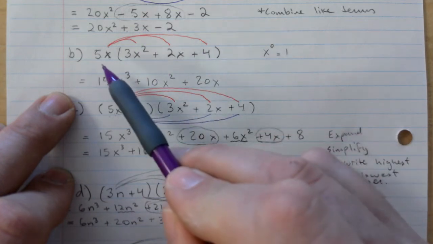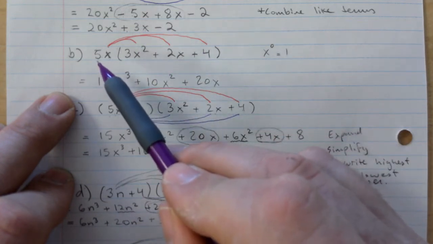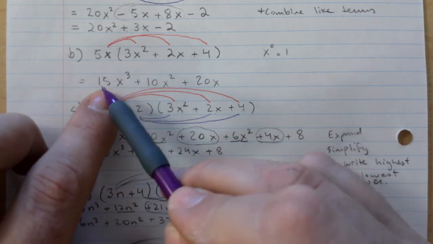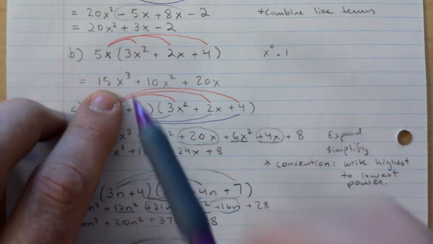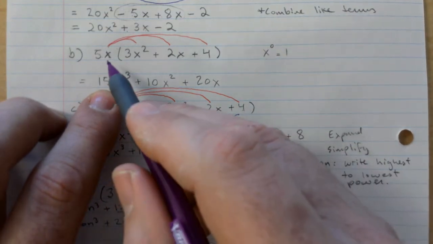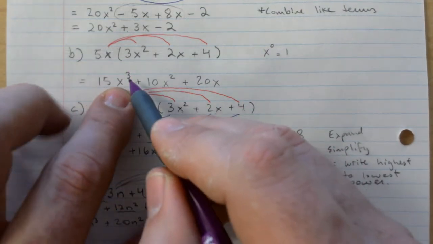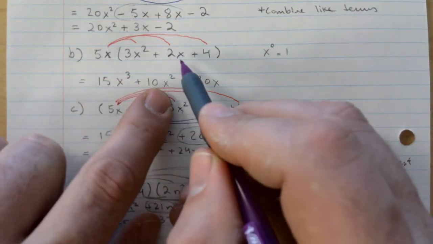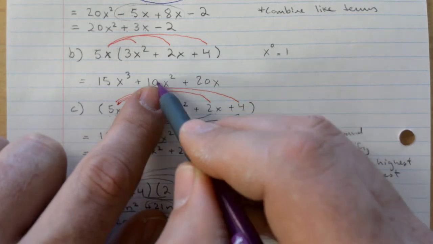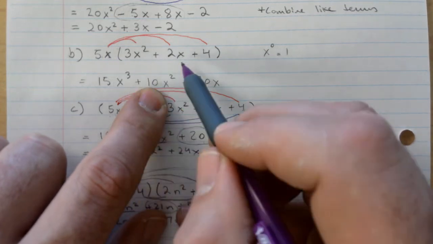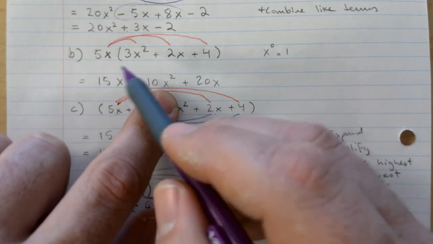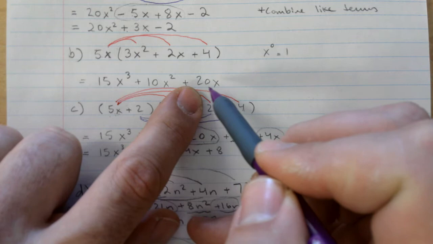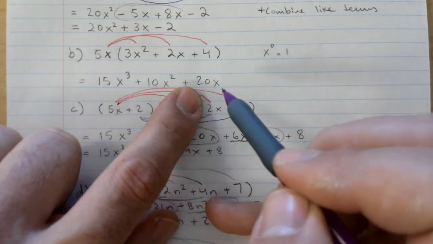So 5x times 3x squared, 3 times 5 is 15, and x times x squared, you have 3 x's being multiplied, so that's x cubed. 5x times 2x, and it's all positive. 5 times 2 is 10. X times x is x squared. Next is 5x times 4, and that's just 5 times 4 is 20, and the x just tags along, right?